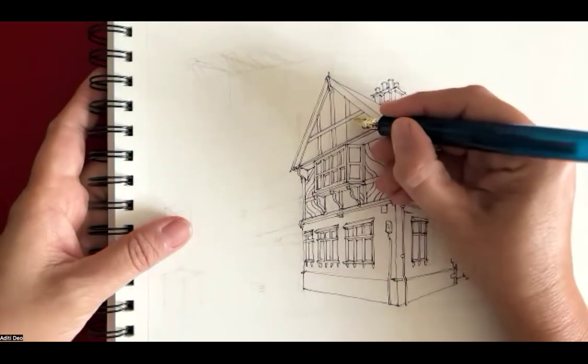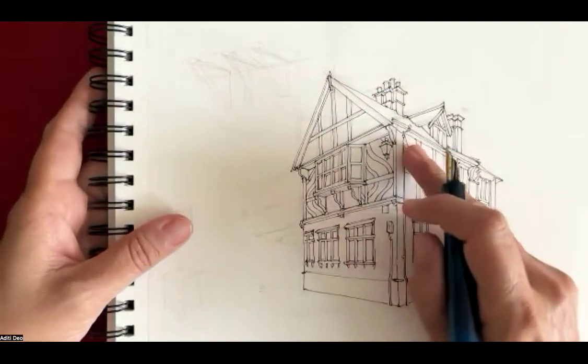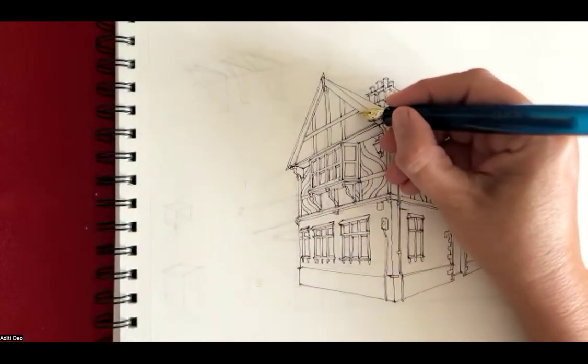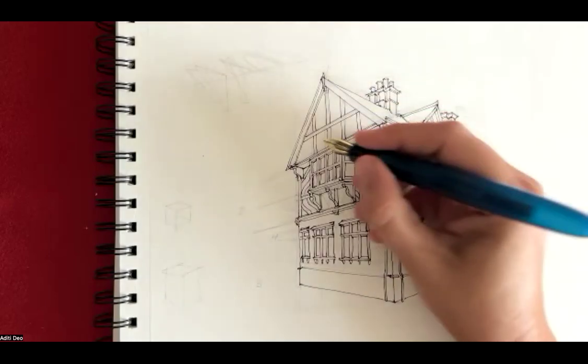And even for these things, I will look for cues on the roof itself.